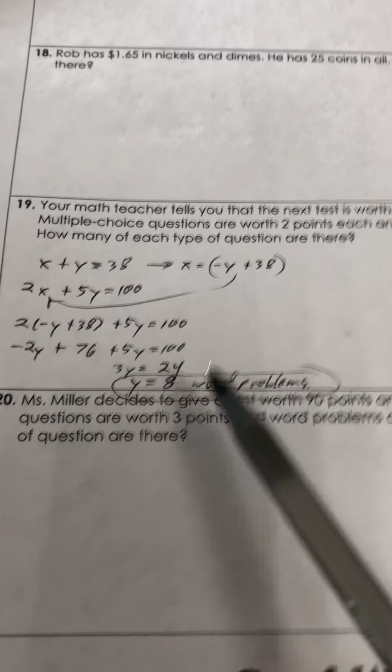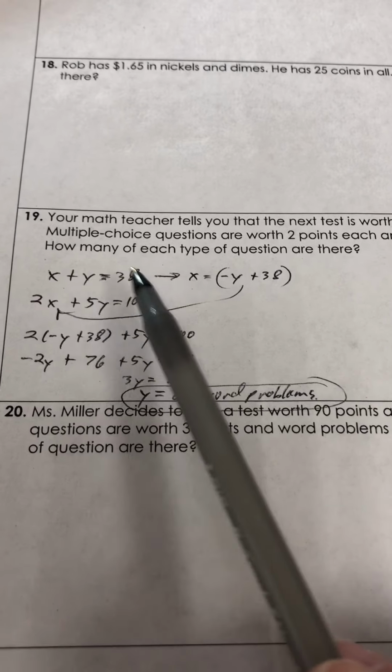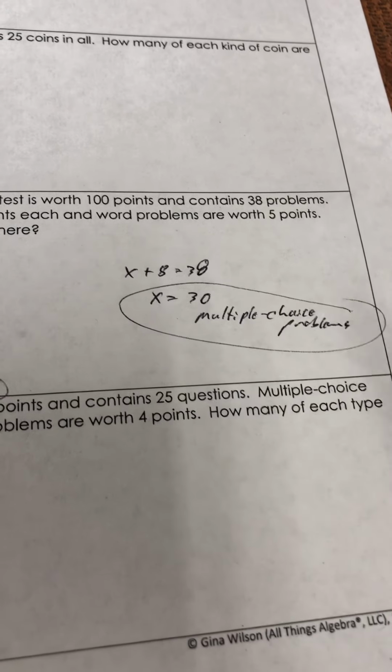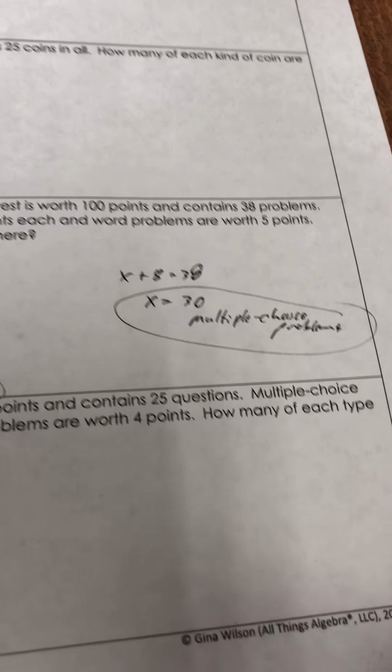I plug in that 8 to that first one. So what plus 8 equals 38? Well, 30 would. So that would be x equals 30, so there's 30 multiple choice problems.